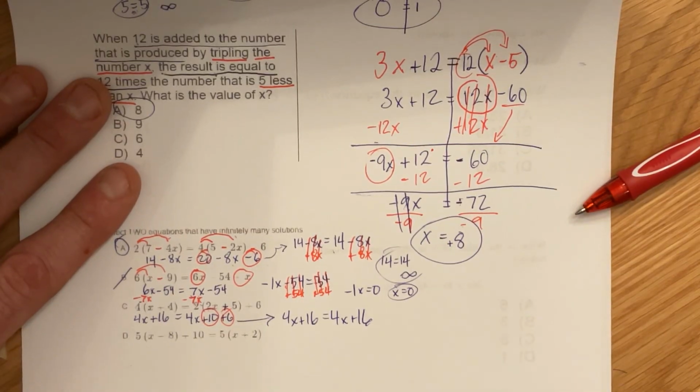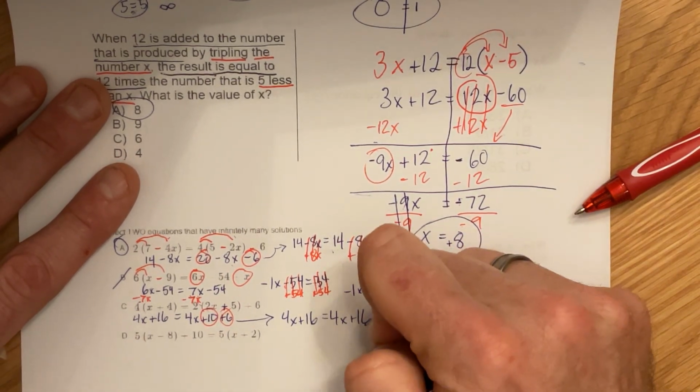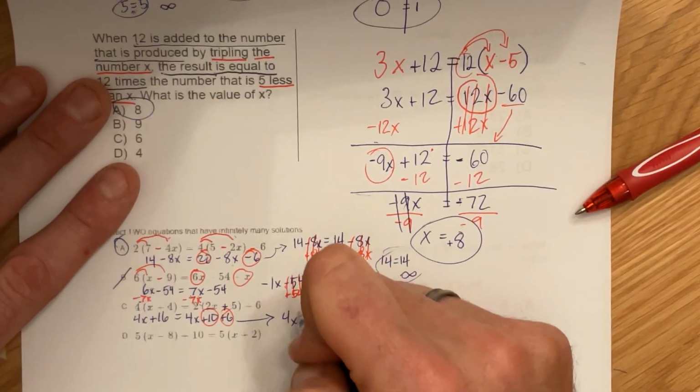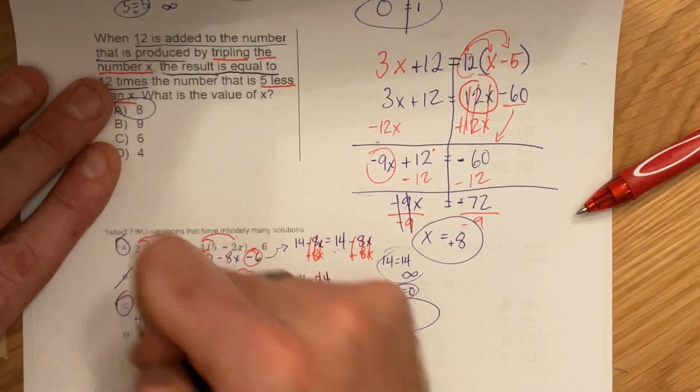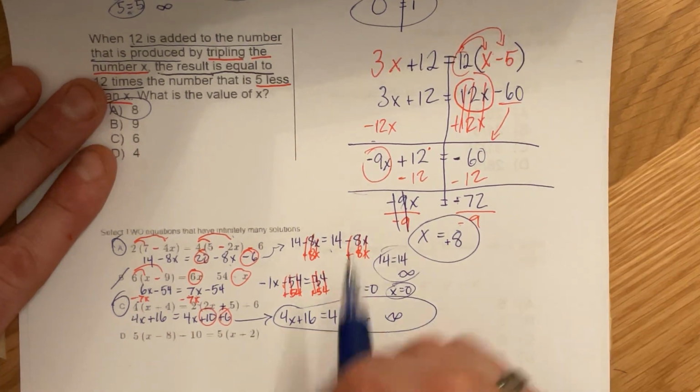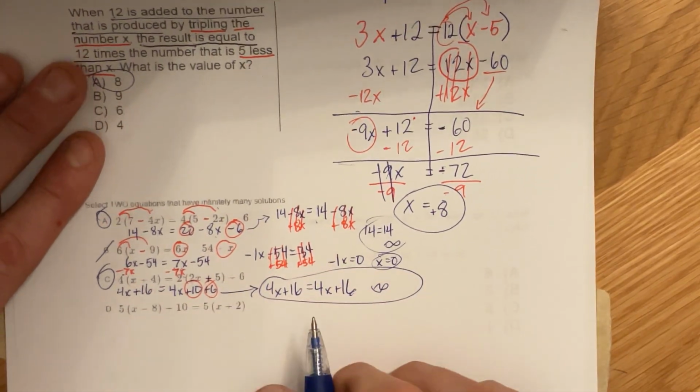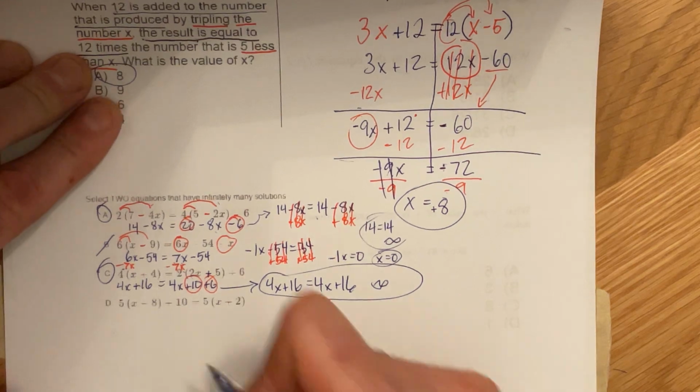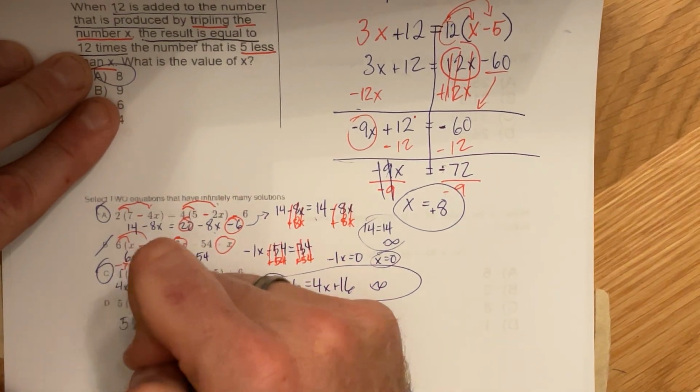Remember, just like up here, when you get down to this side being exactly the same as this side, you have an infinite solution situation. So my preliminary hunch is that my answer is A and C. I'm going to go ahead and work out option D just for good measure.